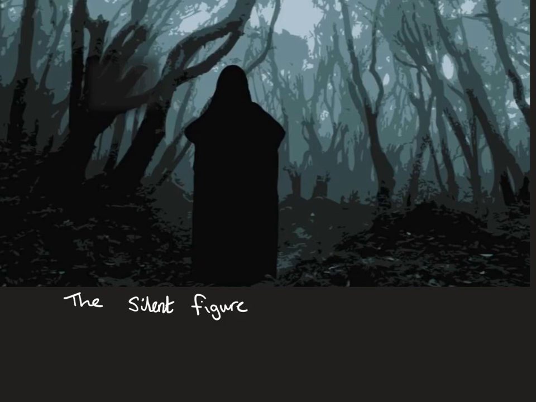For step 5, now I'd like you to add 2 more adjectives after the silent figure, joined by the conjunction and. So the 2 words I'm going to use are dark and mysterious. So I'm going to put a comma after the silent figure, dark and our conjunction, mysterious. Comma.